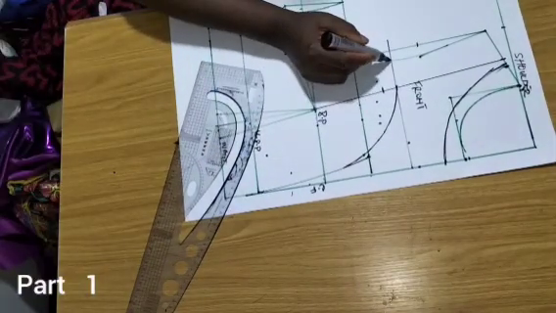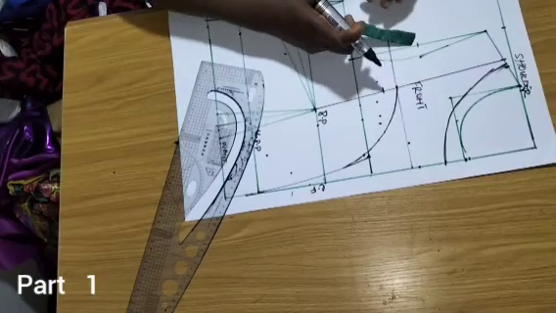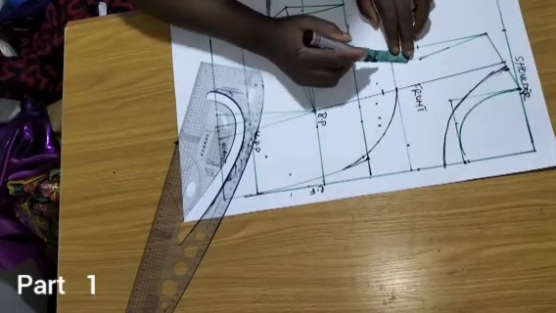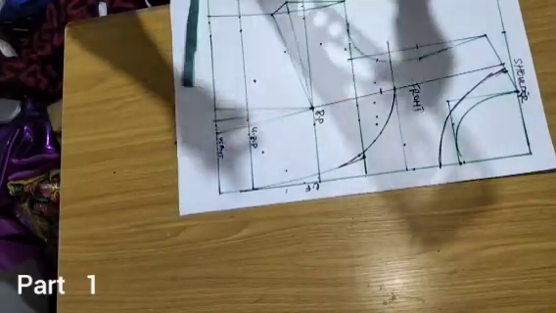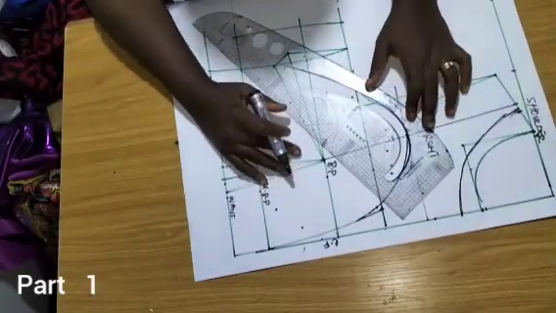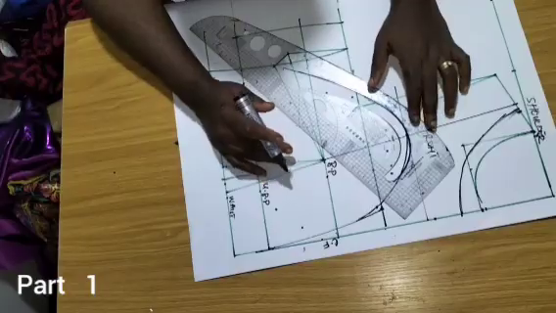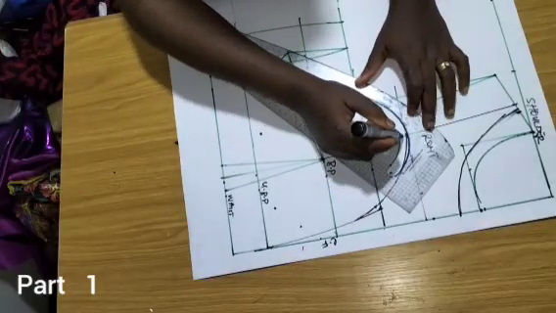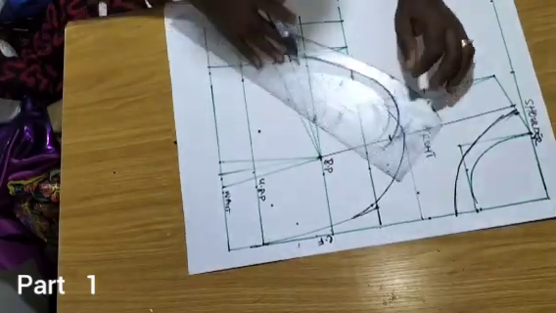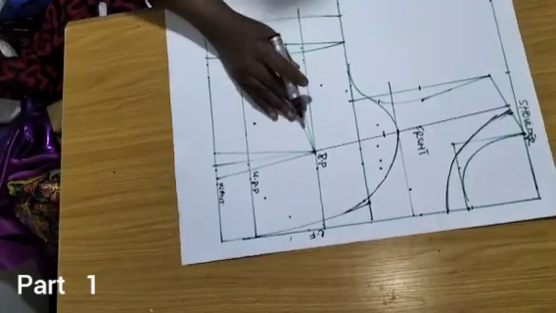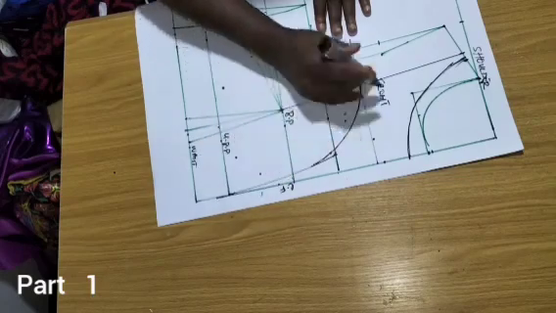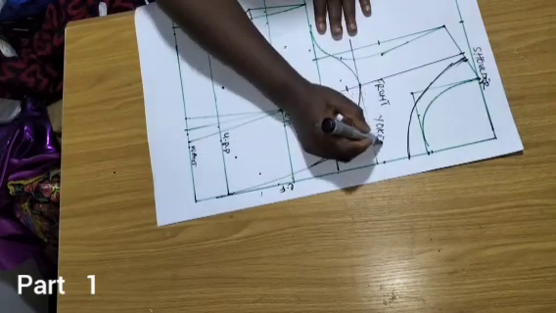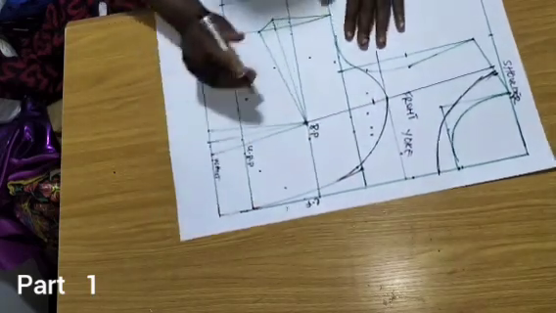From this point, I'll just come down by 0.75 from here. 0.75, and then I'll turn in my pattern ruler once again and allow this to run into the armhole. So that is the kind of illusion I'm creating. Everything I have here will serve as my yoke.